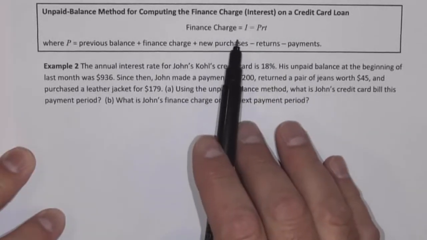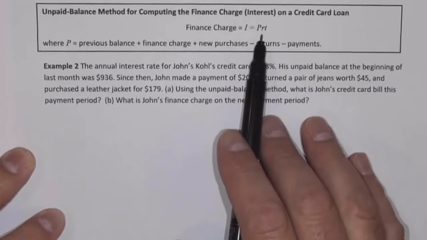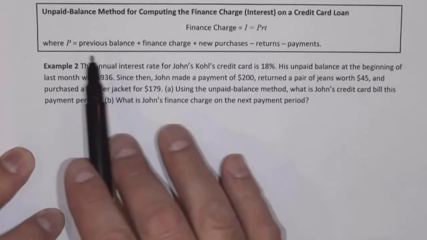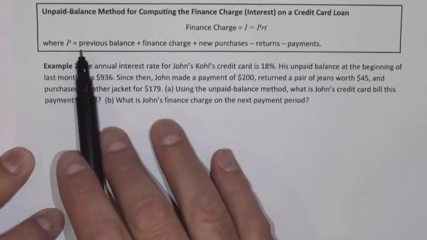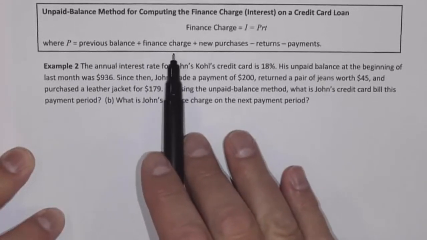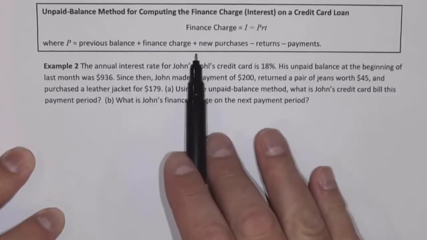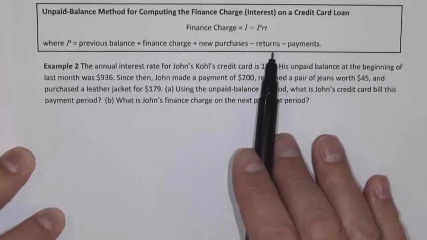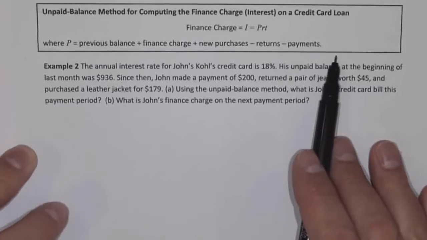So the finance charge, or the interest, is equal to the principal times the rate times the time, where P, the principal, is equal to the previous balance plus the finance charge, in other words, plus the interest, plus new purchases, minus returns, minus payments.